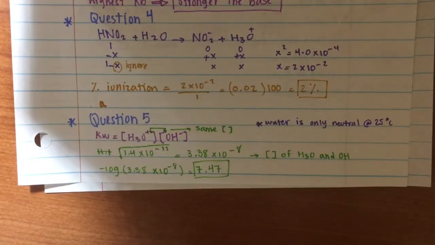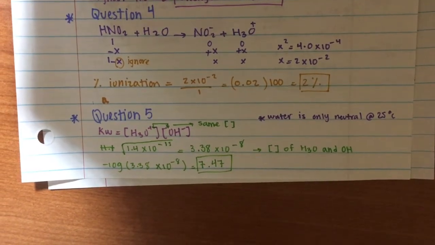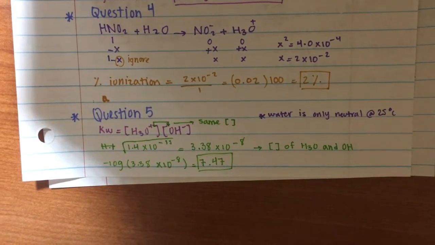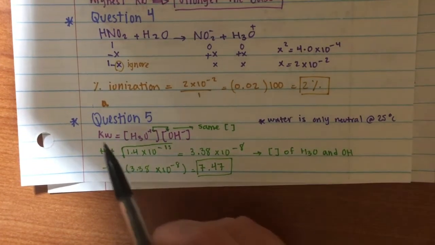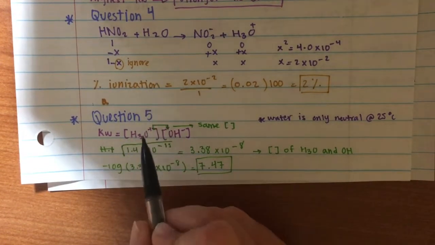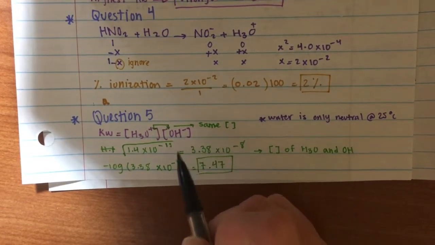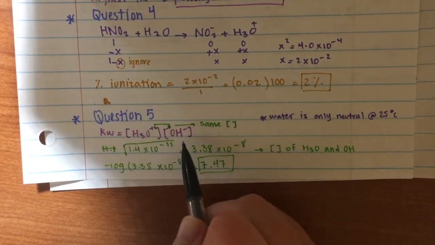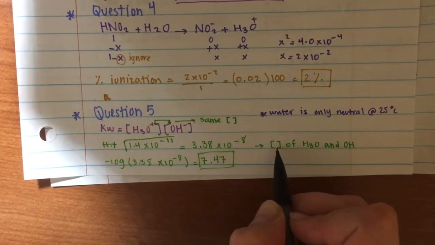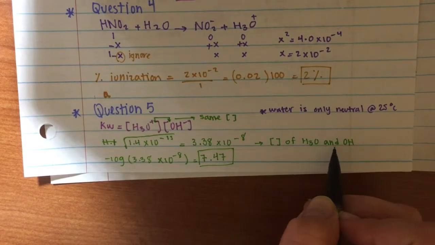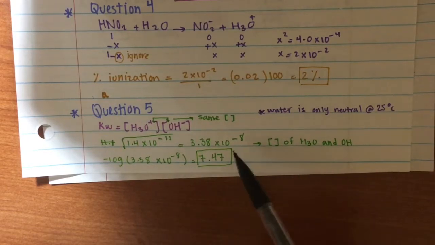For question number 5, it gives us the Kw of water to be 1.14 times 10 to the negative 15, and then it's asking for the pH. Water is only neutral at 25 degrees Celsius here, so what we have to do is just write the formula for Kw. It's H3O times OH, and these concentrations are the same. So all you have to do is take the square root of Kw, and that's going to be the concentration of H3O and OH.